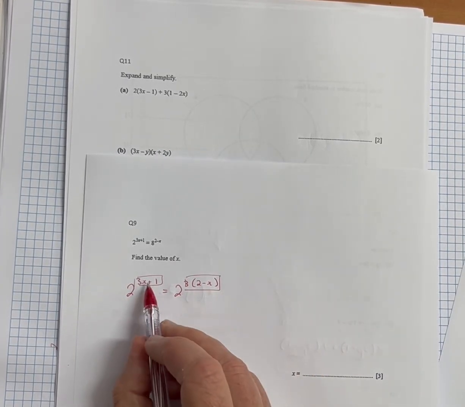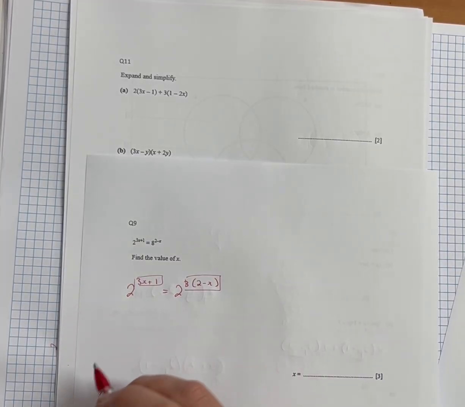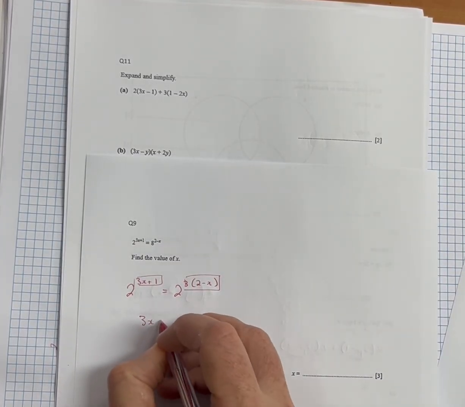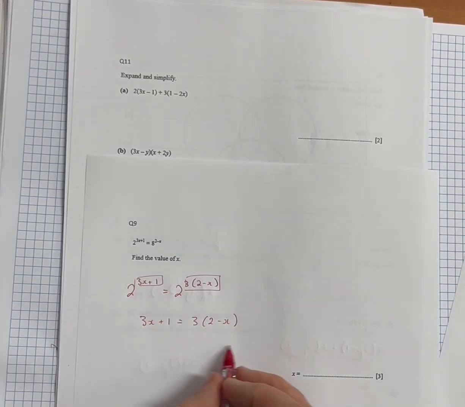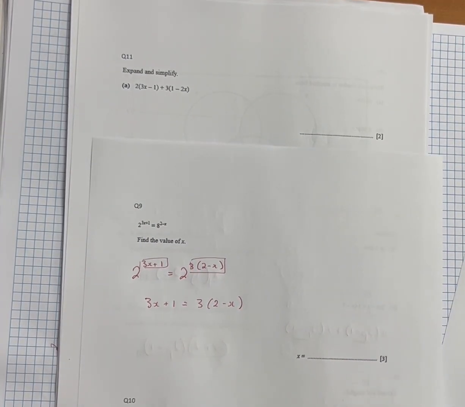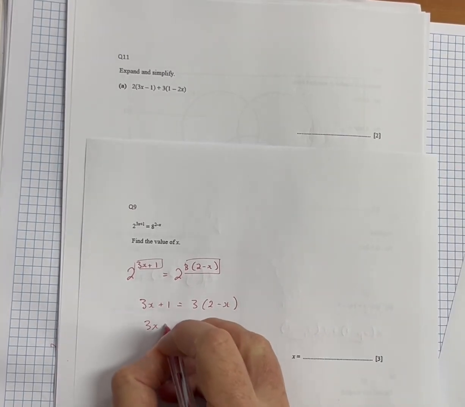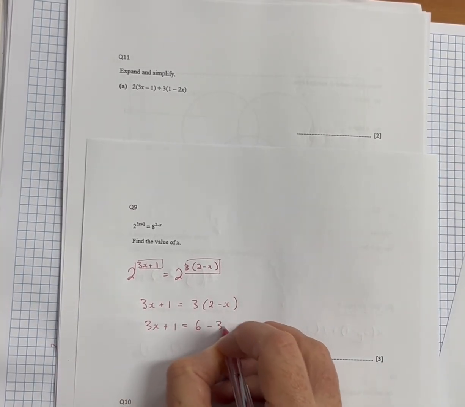If they're equal to each other, this bit must equal this bit. It's the only bit that looks different. So I can bring that down. 3x plus 1 is equal to 3 times 2 minus x. And that's now a more normal algebraic equation to solve. So I get 3x plus 1 is equal to 6 minus 3x.